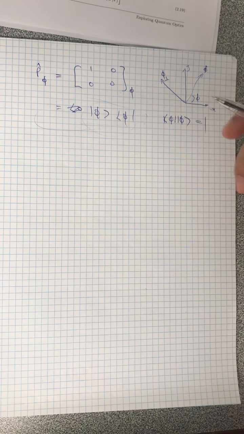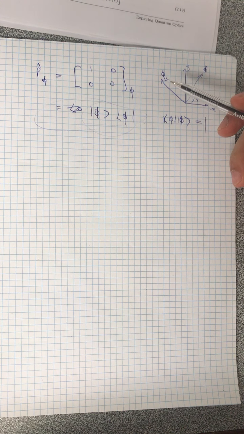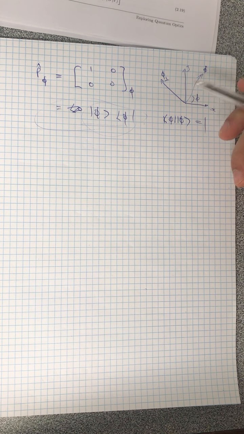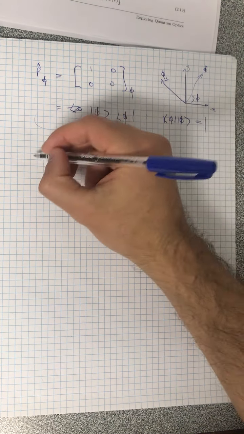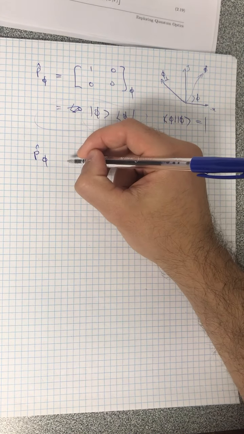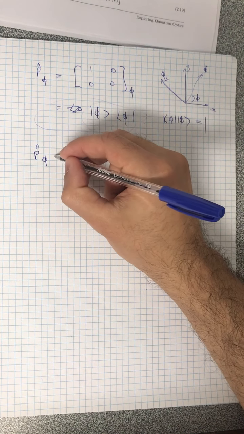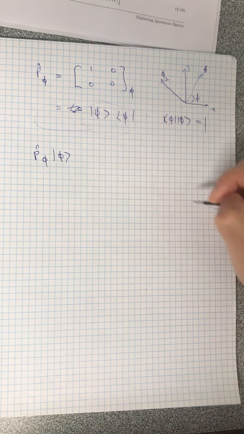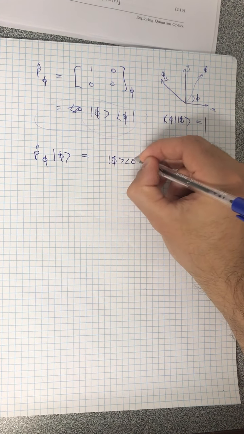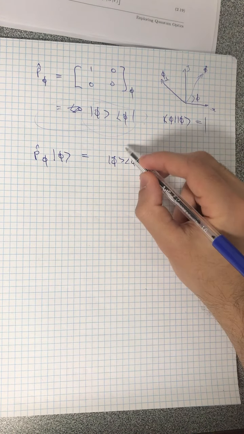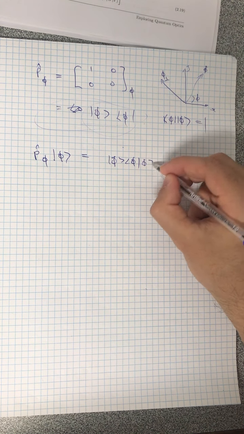So the idea is, operators act on a state and they give us another state. So say P phi acts on phi. I can write that as P phi, and then it's acting on phi.